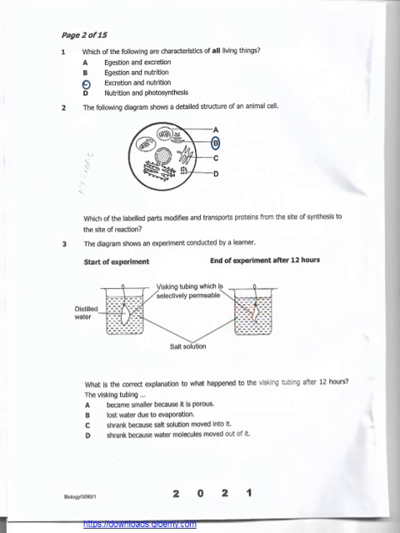What is the correct explanation to what happened to the Visking tubing after 12 hours? The Visking tubing A becomes smaller because it is porous. No. Lost water due to evaporation. No. Shrunk because salt solution moved out. No. Yes, that's the correct one.